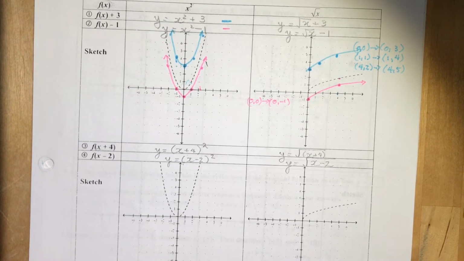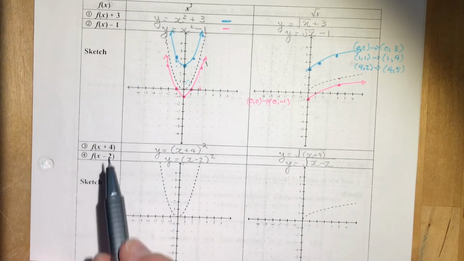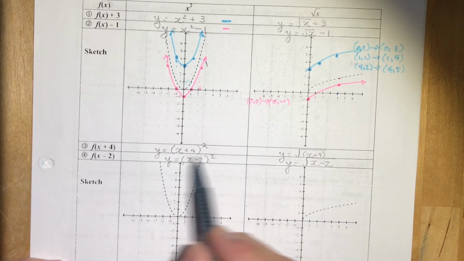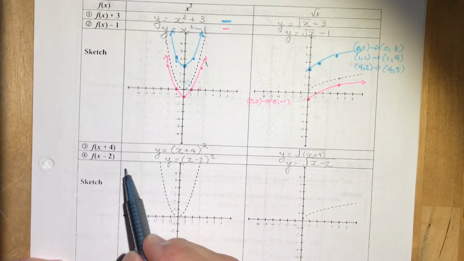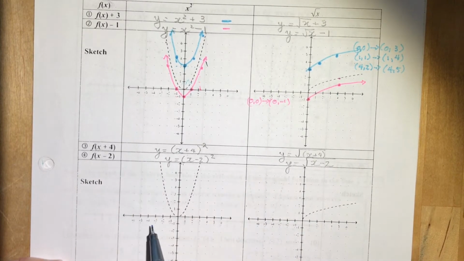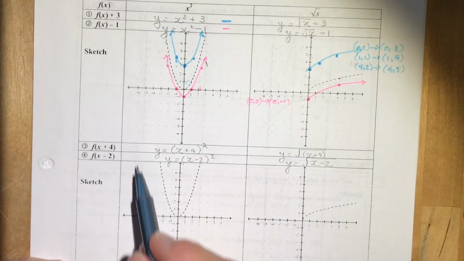Okay, so this is a horizontal translation. And with horizontal translations, anything to do with x, horizontal, of course, is an x change because it's moving left and right. Vertical means y, up and down. That's the height of my function.